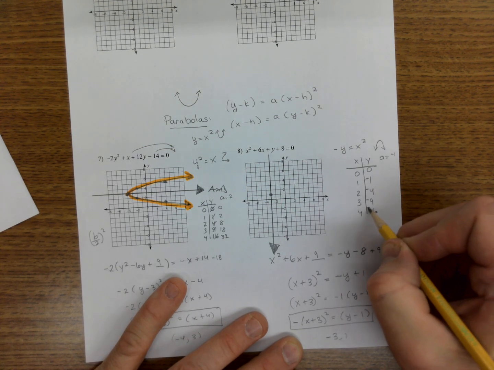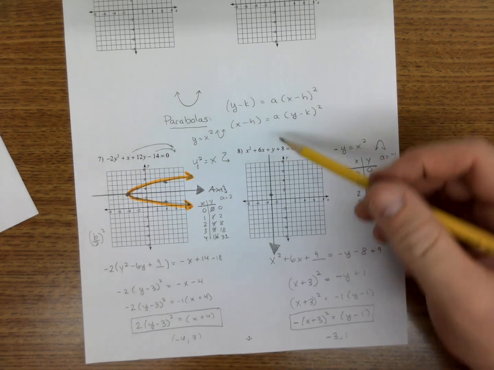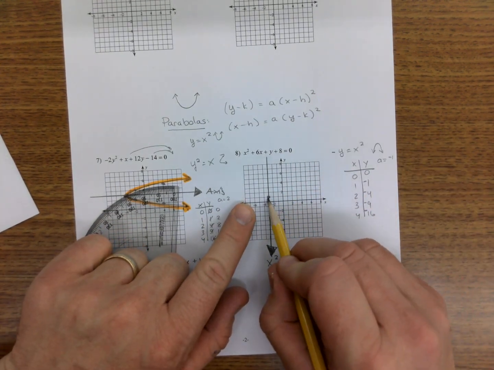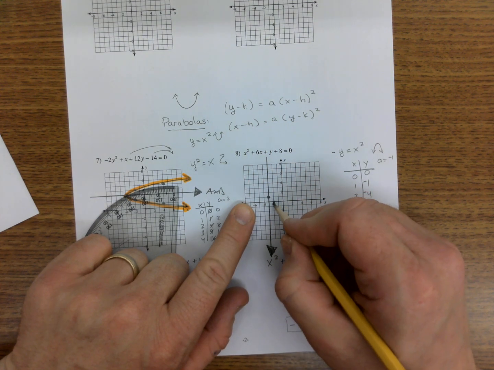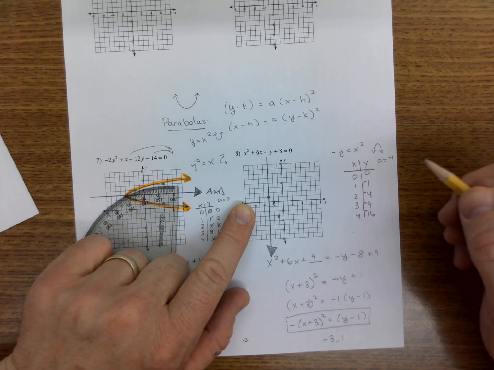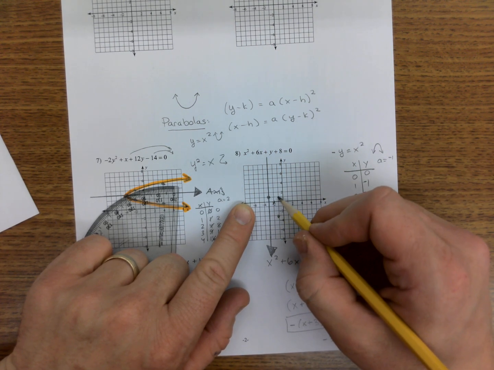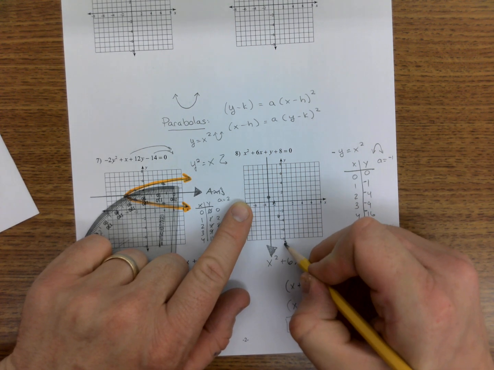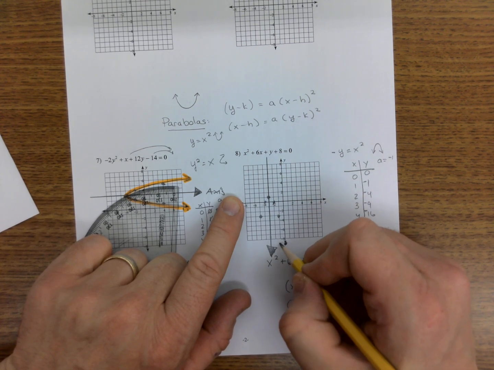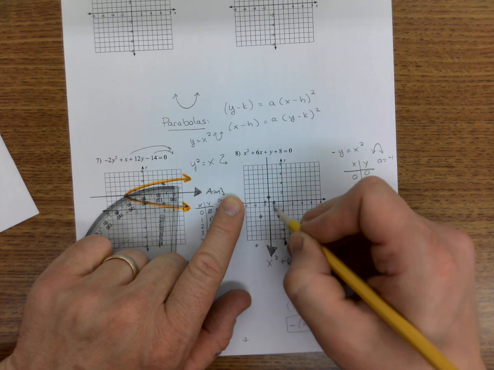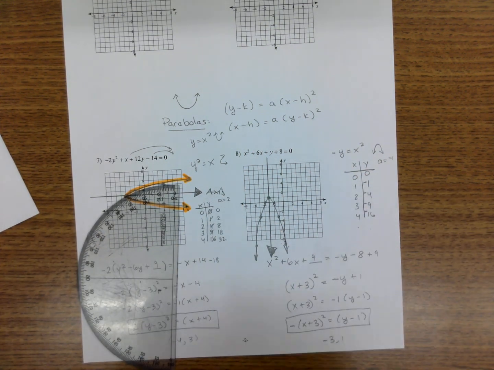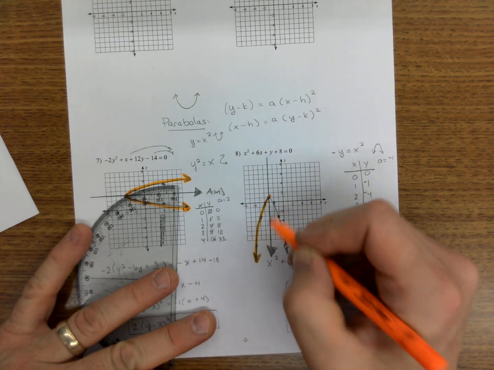Negative, negative, negative, negative. Alright, we don't have to turn our paper because we're just going up and down, so over 0, 0, good. Over 1, down 1. Over 2, down 4. Over 3, down 9. 1, 2, 3, down to 9 would be right there. Put everything back symmetrical. 1, 2, 3, 1, 2, 3. Down, down. There's my parabola.